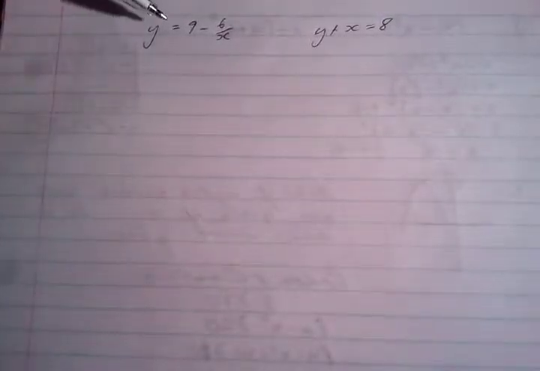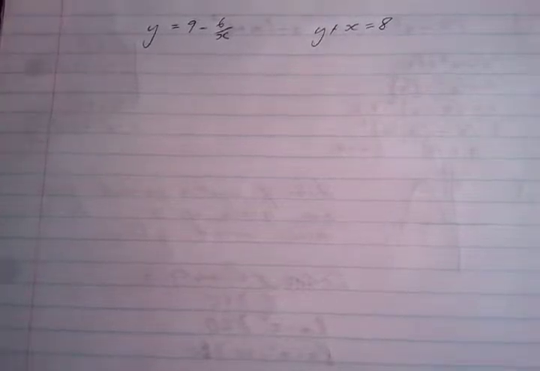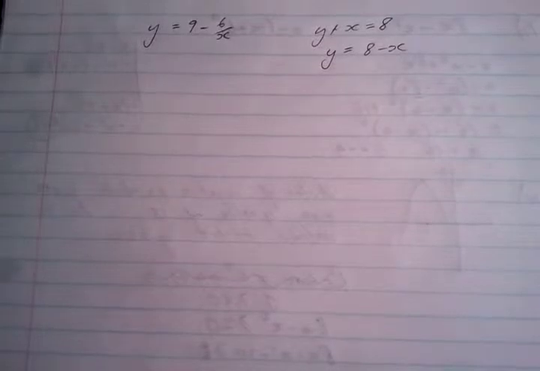Right, question 2 of the assignment gives us a curve y equals 9 minus 6 over x and a line y plus x equals 8, and we're asked to find the intersection of both, that it intersects twice. The easiest thing to do would be to rearrange one of these equations so that you get what y equals in terms of x, or the other way around. So we'll get y equals 8 minus x.